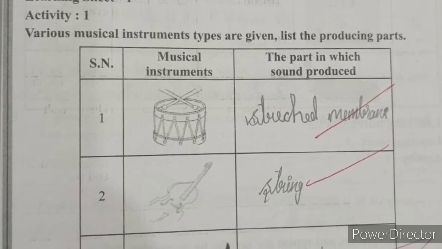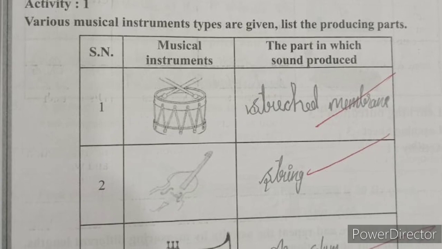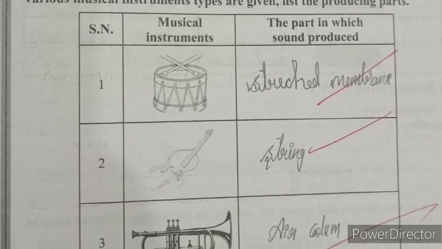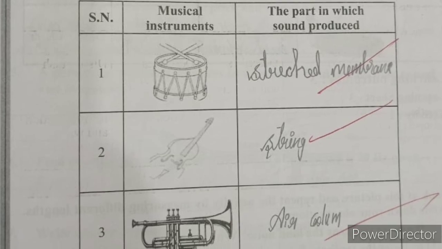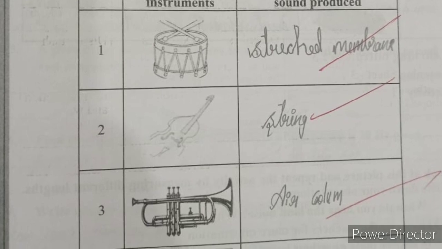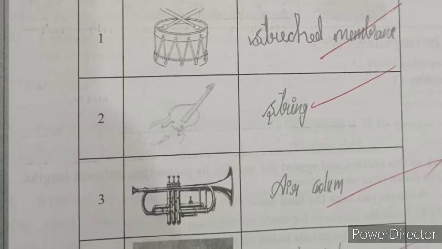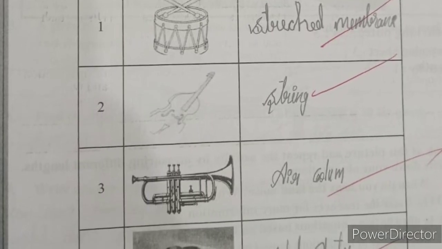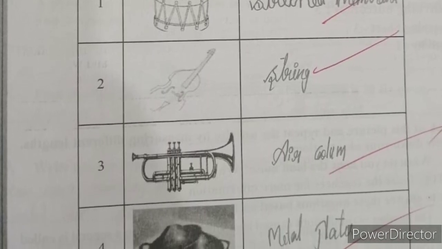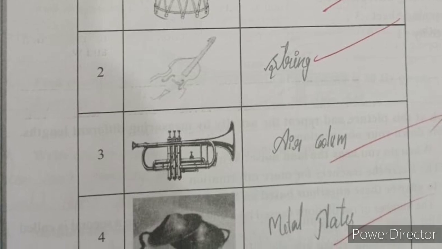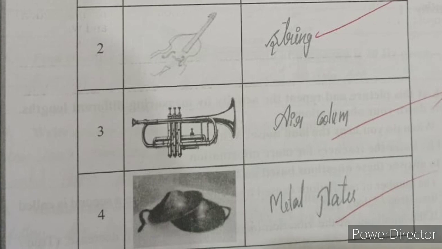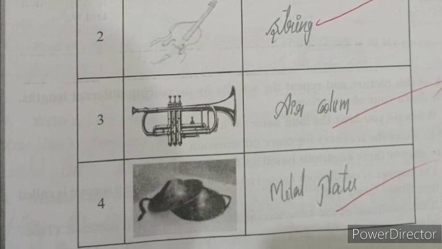Various musical instruments types are given. List the producing parts. Number 1, the musical instrument is given. In this musical instrument, the part in which sound is produced is stretched membrane. Number 2, violin is given. In this musical instrument, the part in which sound is produced is string. Here in number 3, the part in which sound is produced is air column. In number 4, the part in which sound is produced is metal plates.